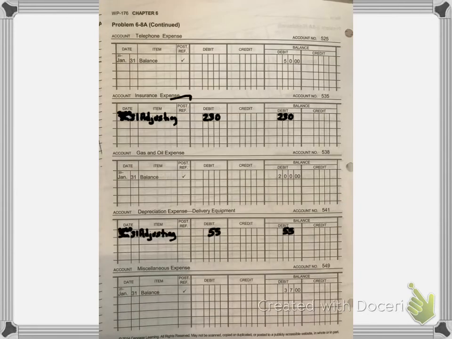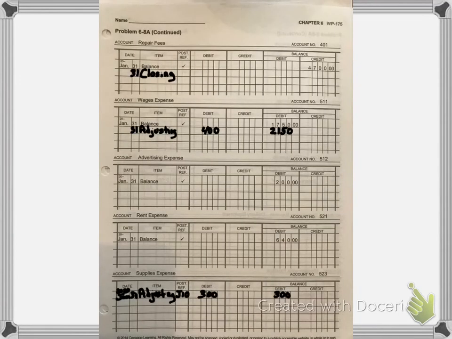The amount of the entry. I'm not sure what happened here. The amount of the entry was a $4,700 debit. Okay, before this entry, we had a $4,700 credit. Now we have a $4,700 debit.